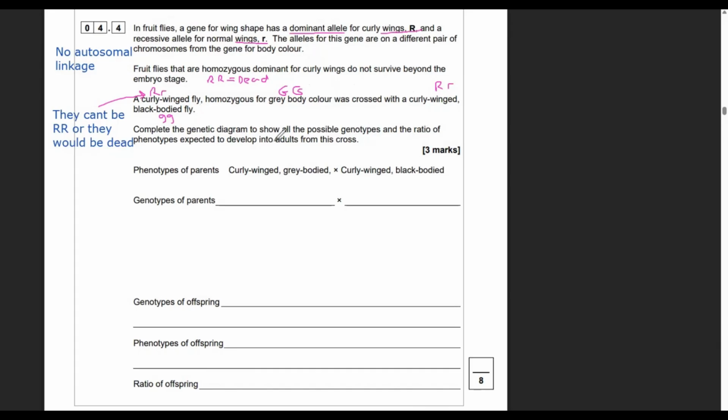Complete the genetic diagram to show all the possible genotypes and the ratio of the phenotypes expected to develop into adults from this cross. Why don't you pause the video and have a go? All right, the first mark is for the genotypes of the parents. So I've just done those up here. So we have big R, little r, big G, little g for one parent, and then we've got big R, little r again for the curly wings and little g, little g.